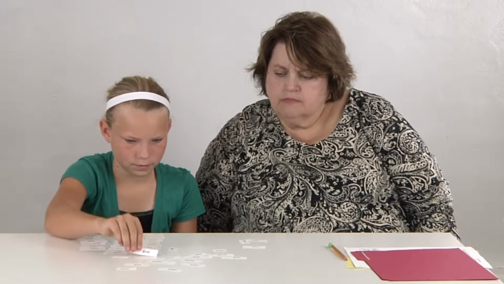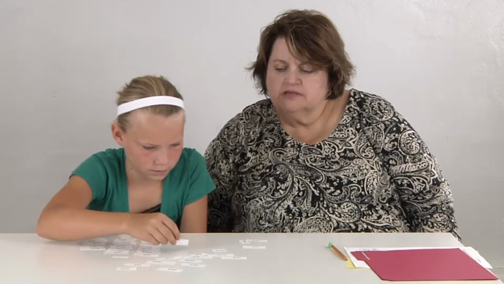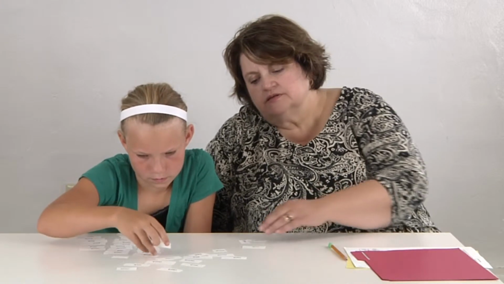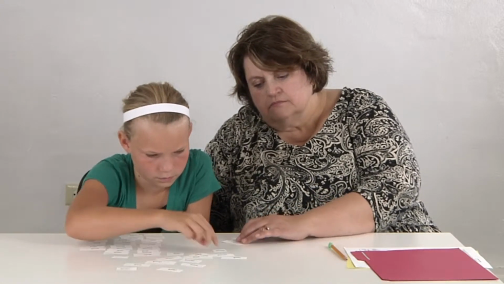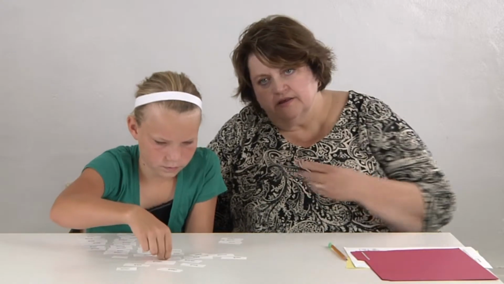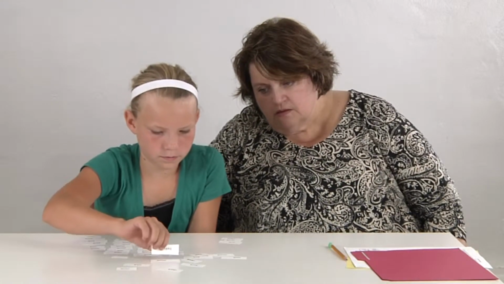Typically, we would give the student at the most 20 of these, of the two different patterns that they have to compare. But for this demonstration, I wanted you to see the possibilities of all that area that they could cover. So she's got more cards than she normally would be working with.